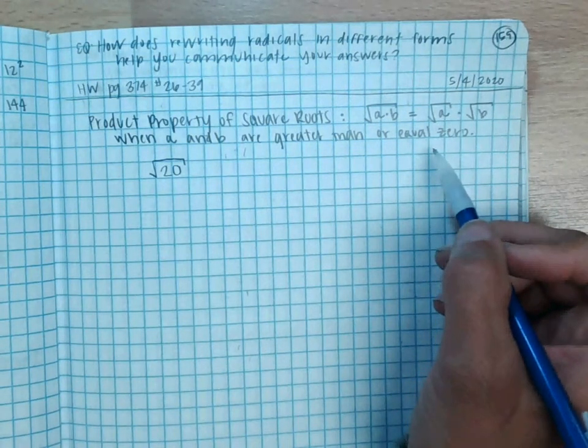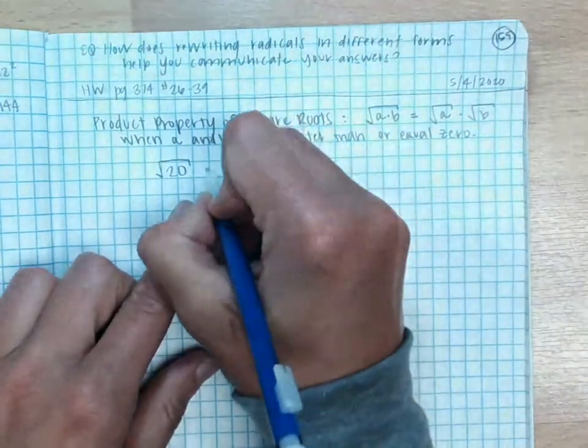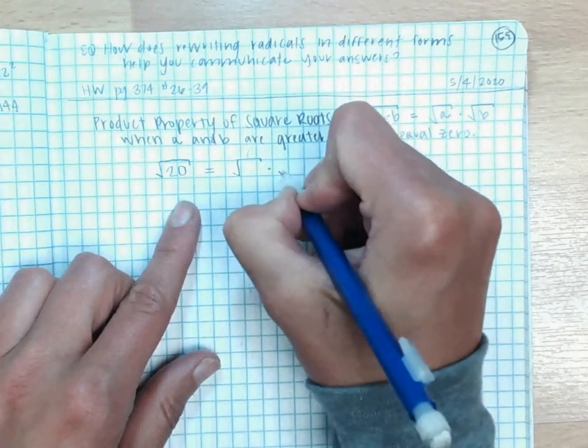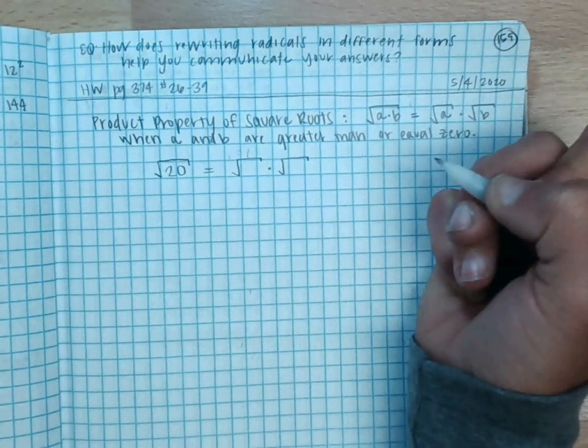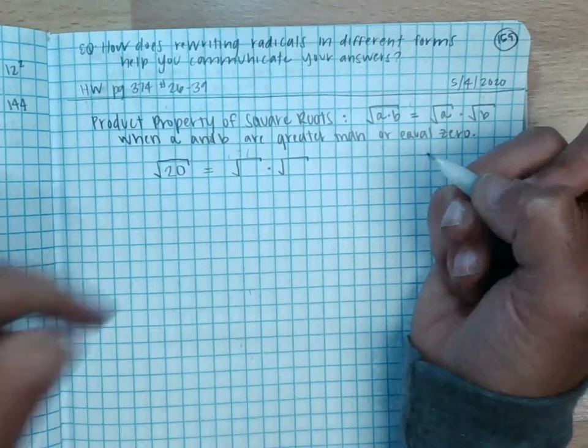Now, this is where the perfect squares come in handy. We want to try to break 20 up into something that is a perfect square, and then whatever's left over is not going to be a perfect square. So in this case, the perfect square that goes into 20 is 4.